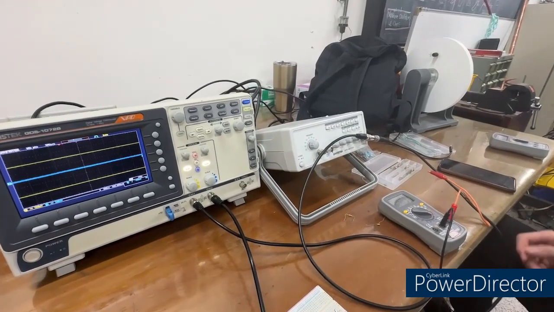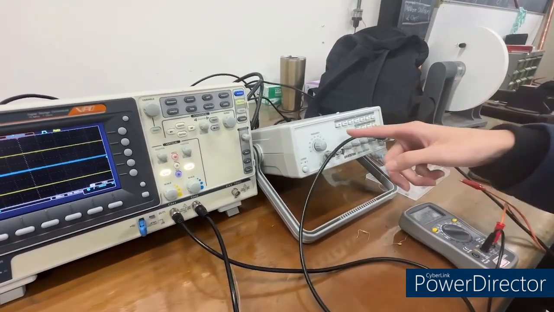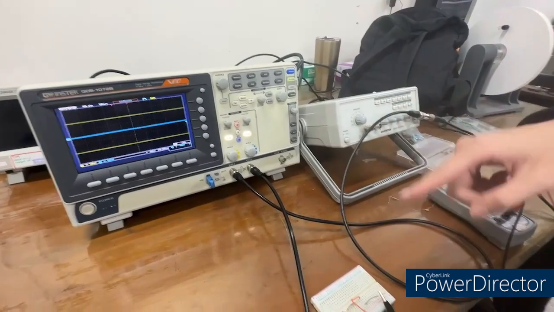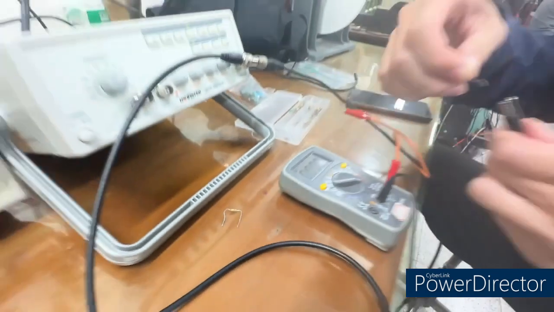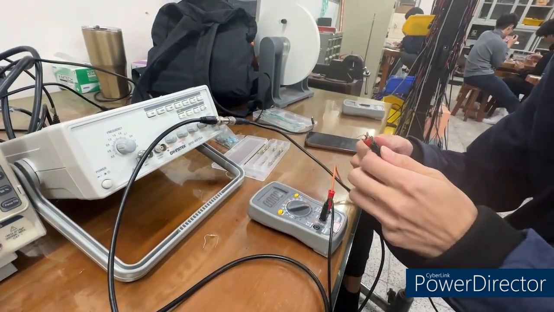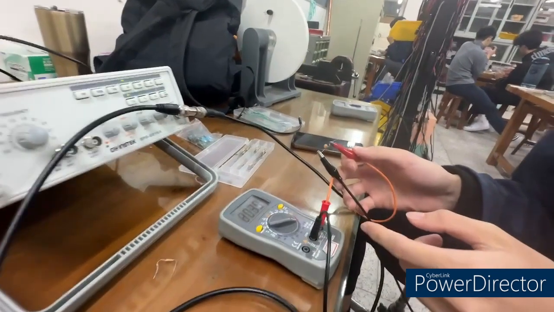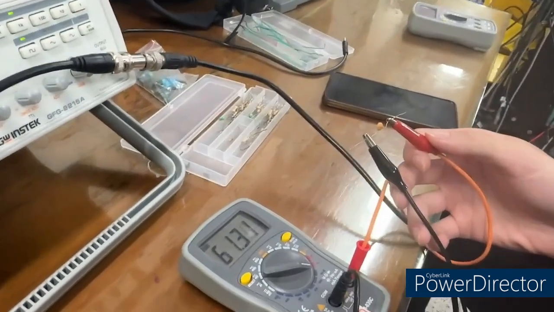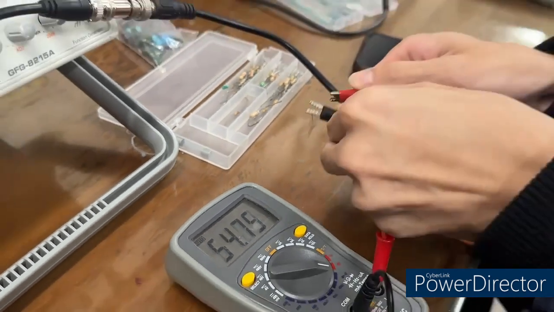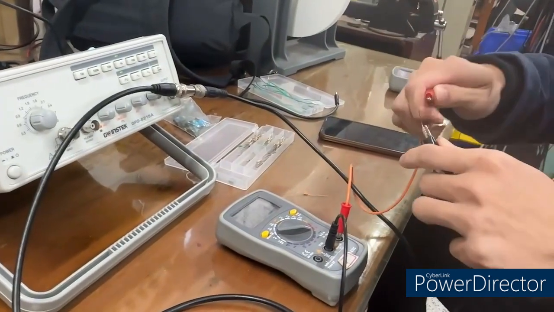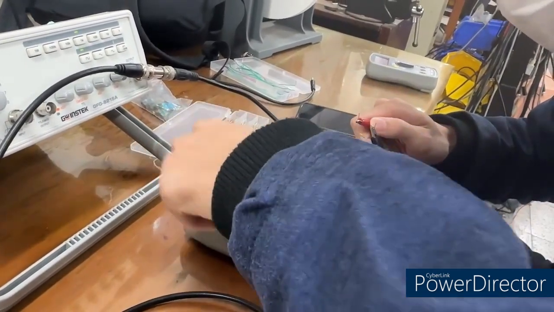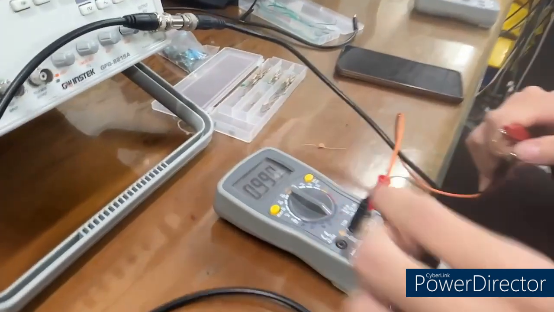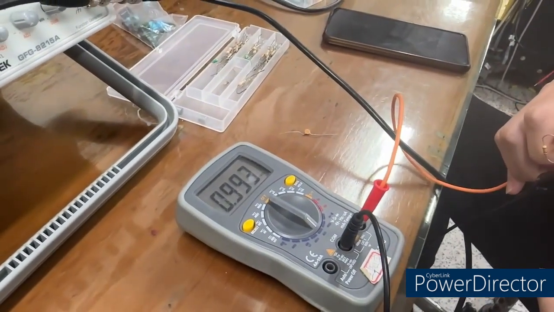Okay, so our equipment has the function generator, oscilloscope, breadboard, and the capacitor and resistor. And the capacitance is about 61 nanofarad, and the resistor is about 1000 ohms.